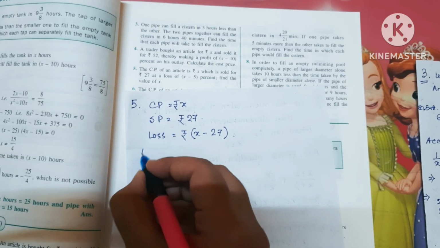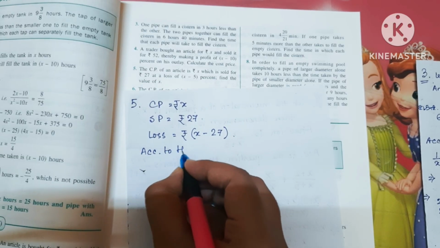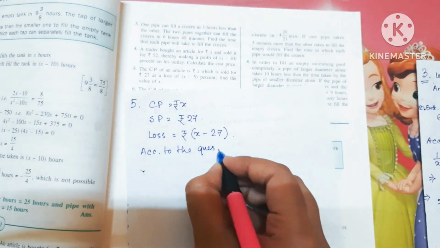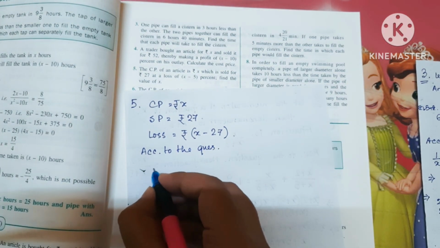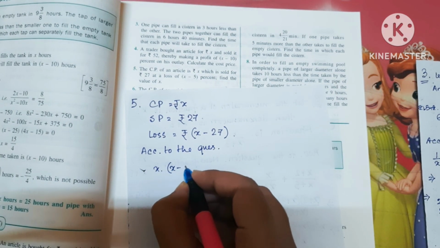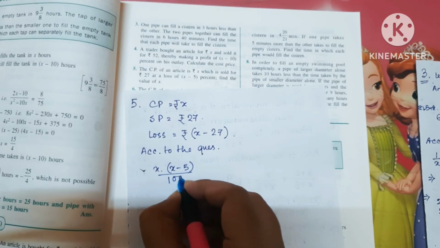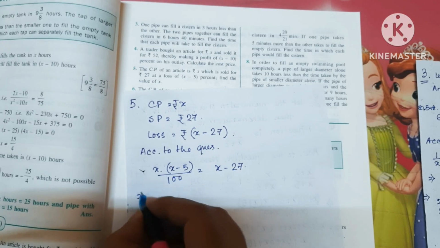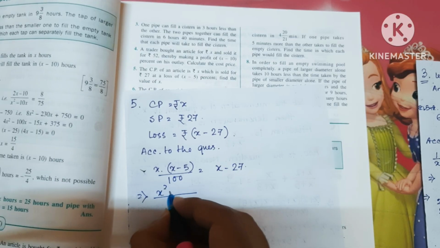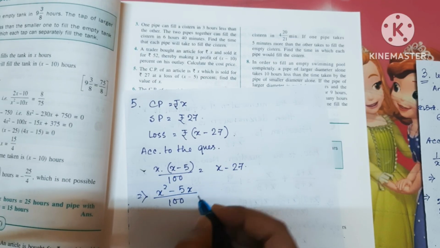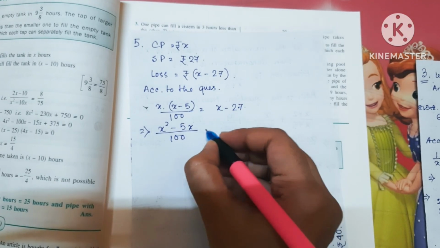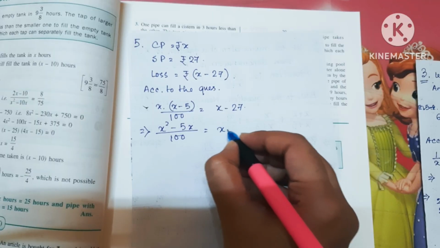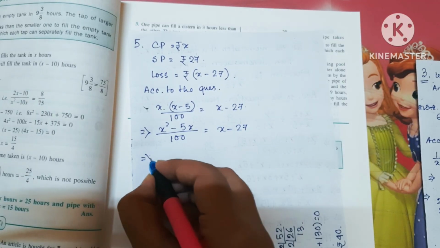Now, according to the question, x into x minus 5 by 100 equal to x minus 27. Now x square minus 5x by 100 equal to x minus 27.